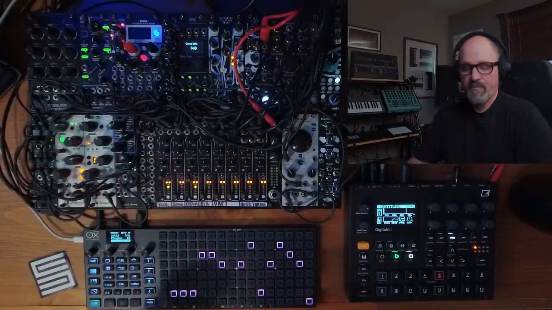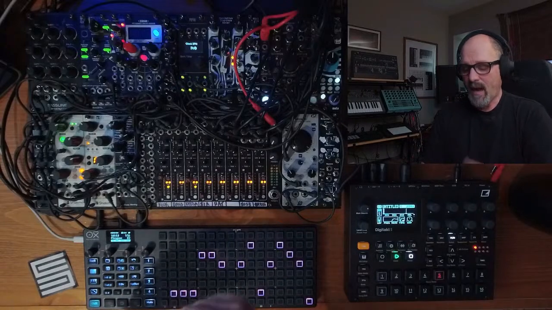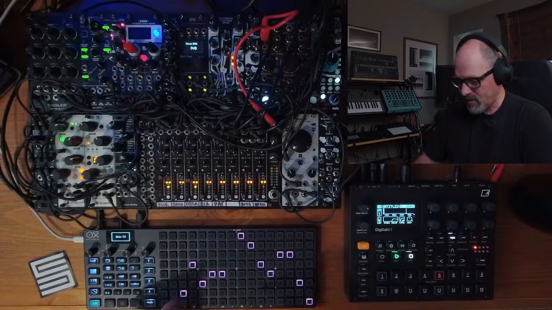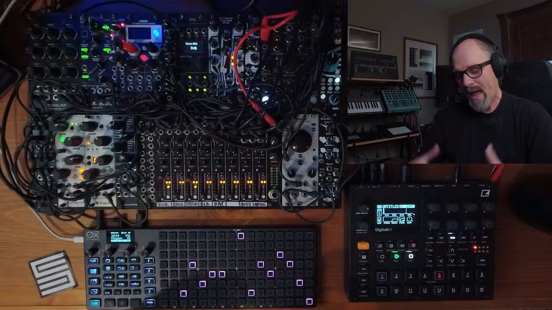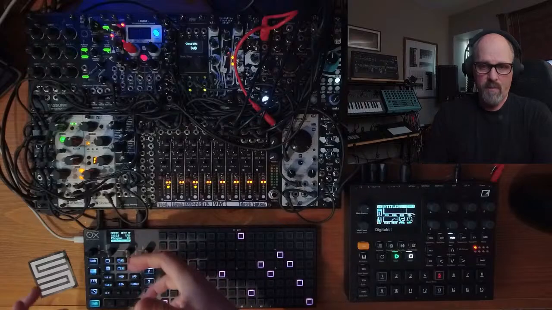So I can come up with something really quick. I know it's in key, so I know it's going to fit. And I can modify it really easily. I can take out steps, I can draw stuff in, I can do whatever I want really quickly, and I know it's always going to be in key. So that allows me to not worry about that.